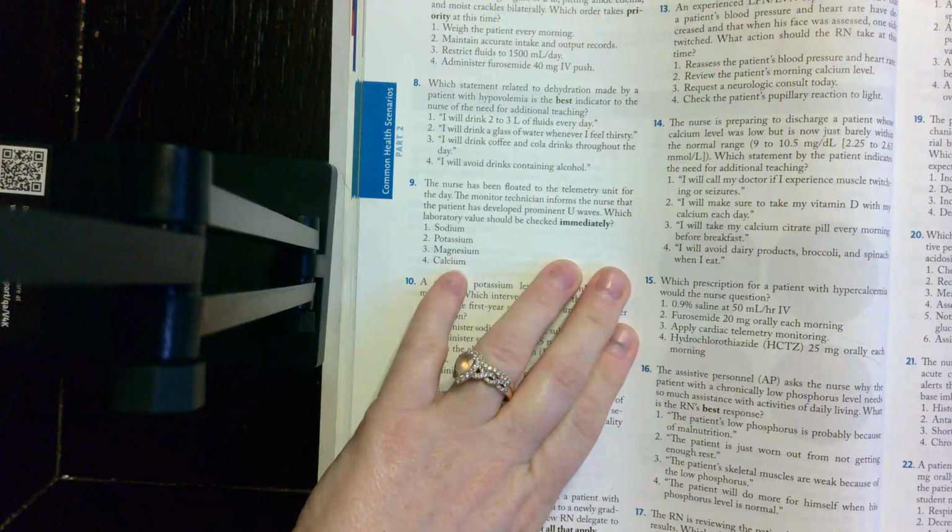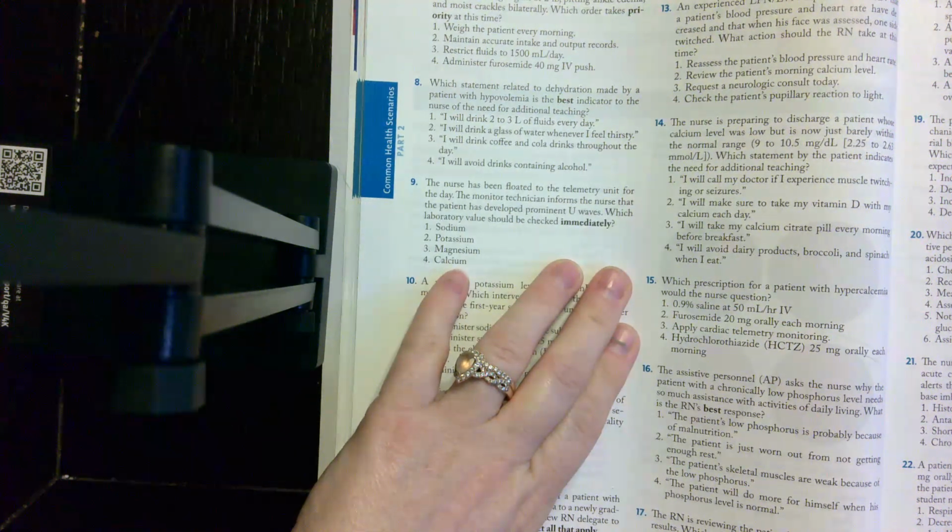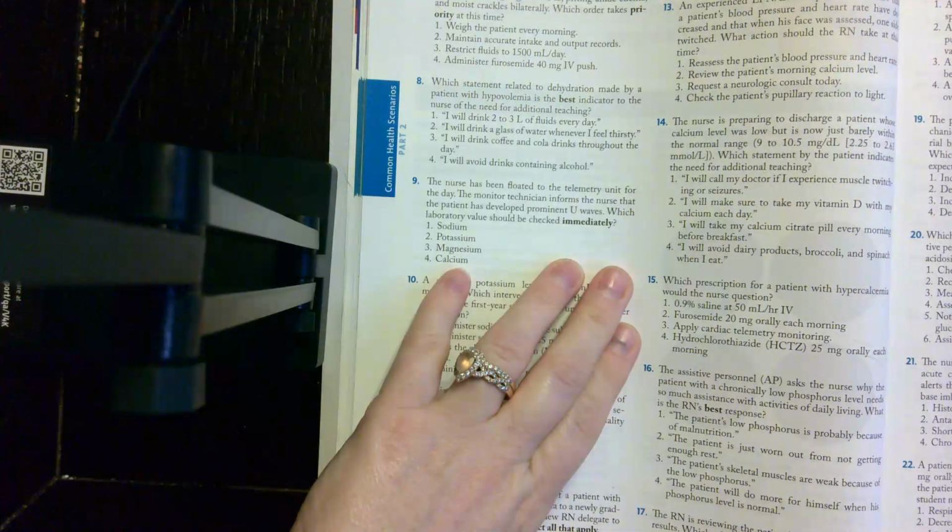If you picked number 3, that's absolutely correct. So we do know that you need ATP for your skeletal muscles to have energy. That P stands for phosphorus. Now, when you don't have enough phosphorus, you're going to have weak muscles. So you are going to need help with your activities of daily living when you do have low phosphorus. You're going to have those weak muscles because they're fatigued. They don't have that energy. So that's why that is the correct answer for this question.